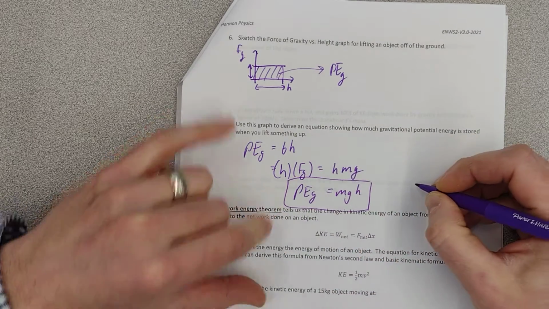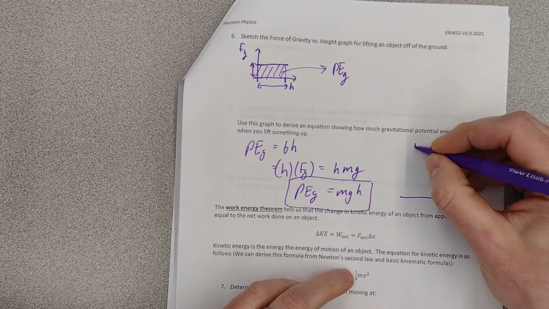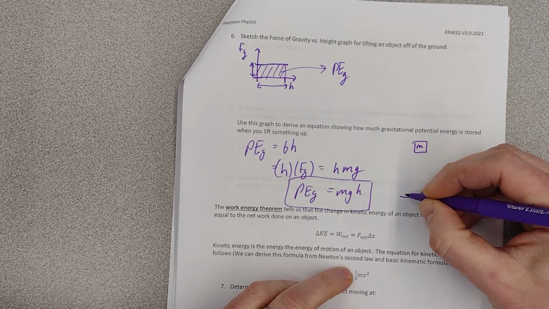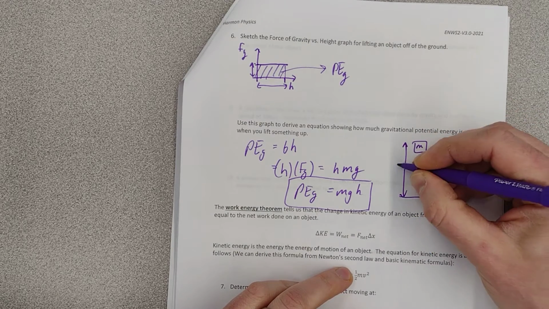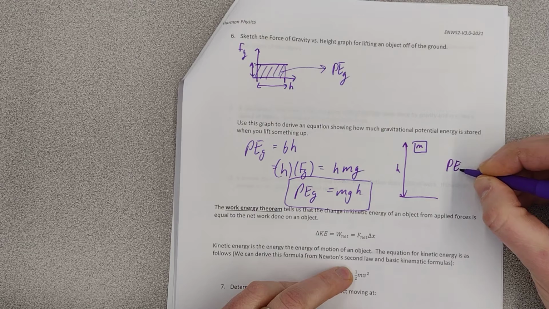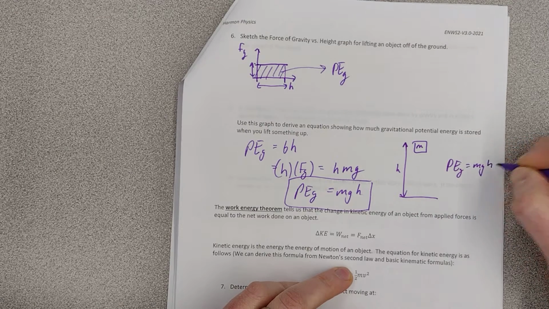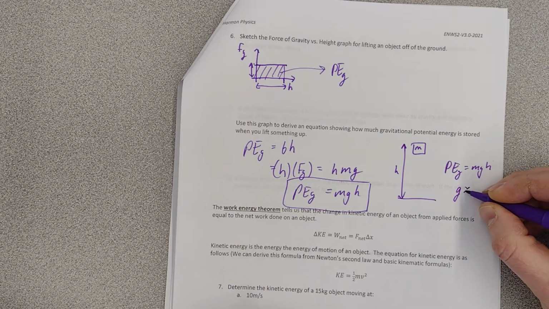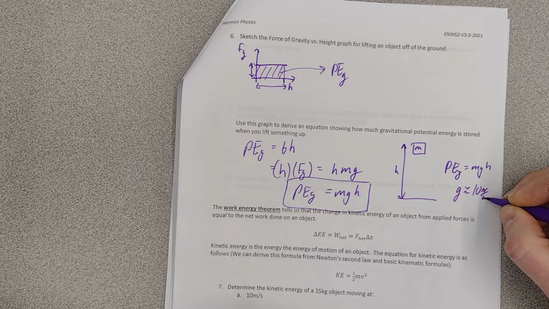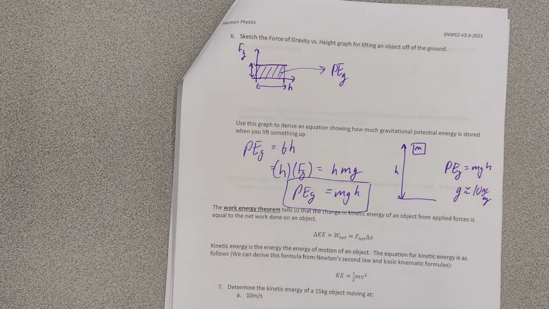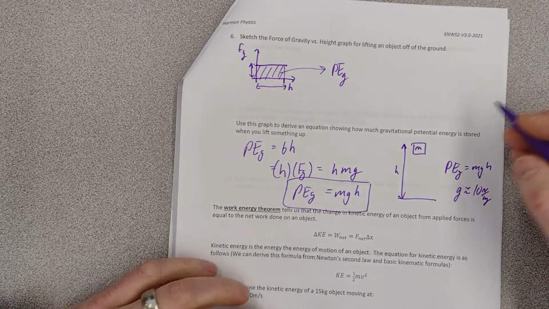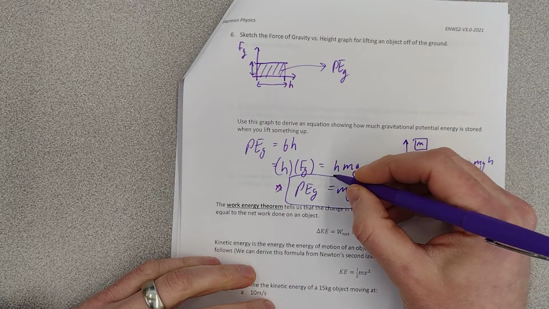So when you have something lifted off the ground, for instance, some block of mass m, its potential energy is mg times h, where g is about 10 newtons per kilogram, or 10 meters per second squared. All right, so that's another formula for the reference table.